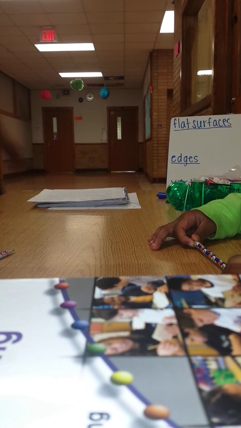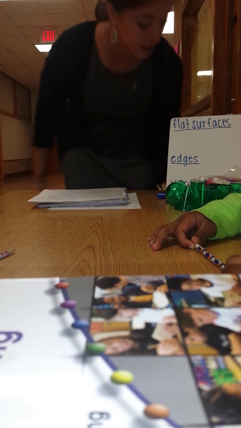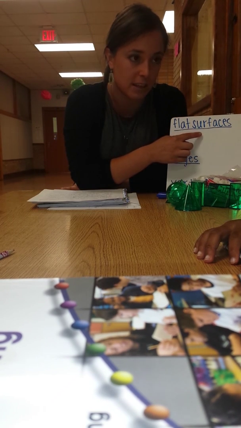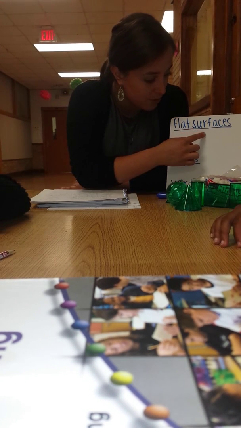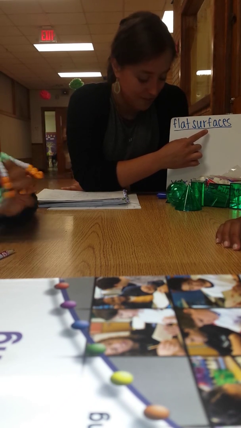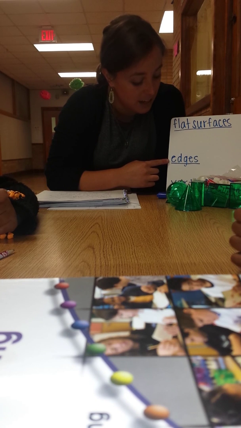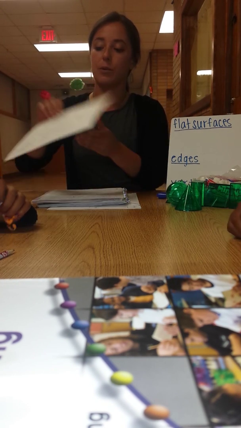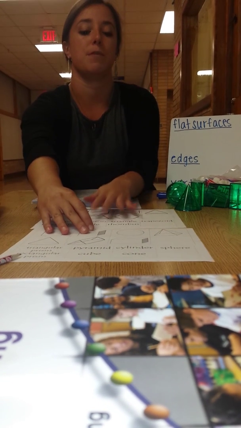Okay, today we're gonna be talking about 3D shapes, and we're gonna learn these three words. This says flat surfaces. Can you say it? Let's try again. Surfaces. Very good. Edges. Vertices. Very good.